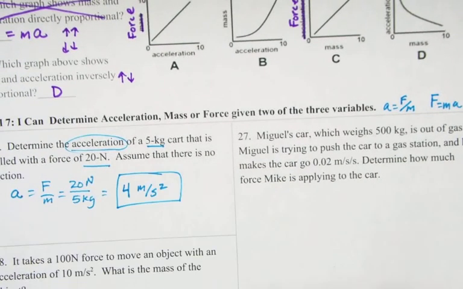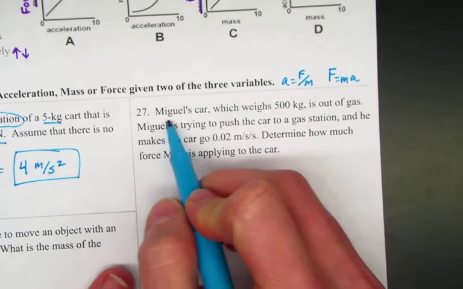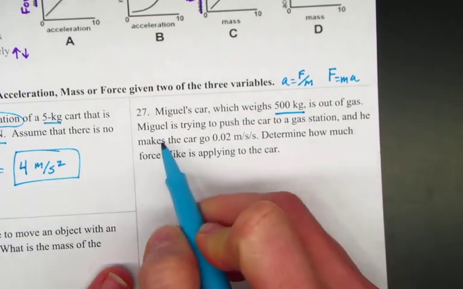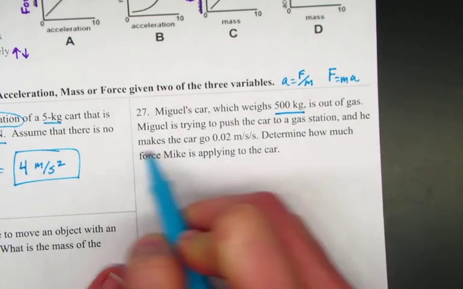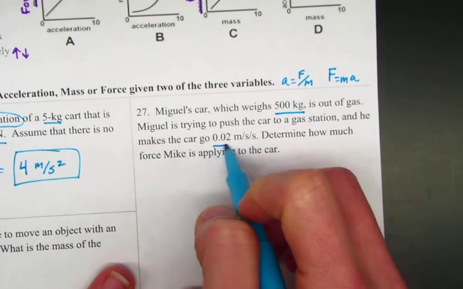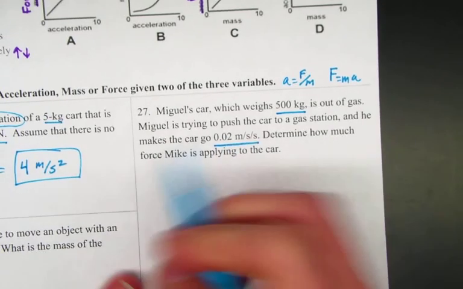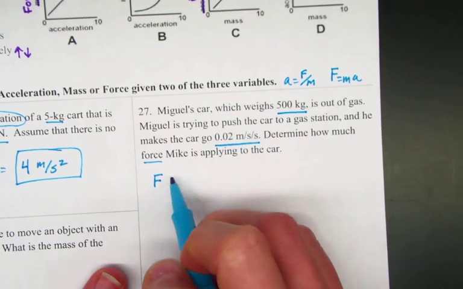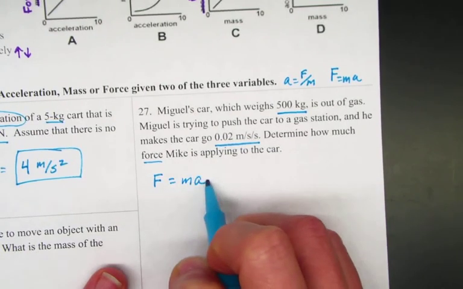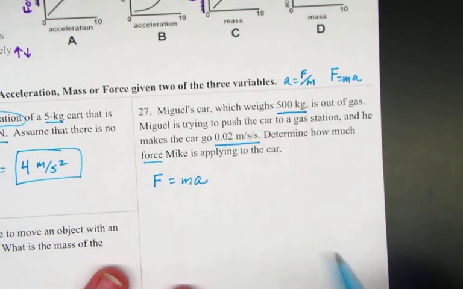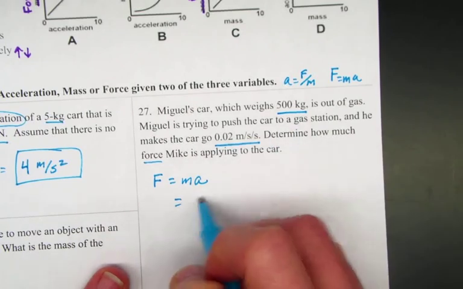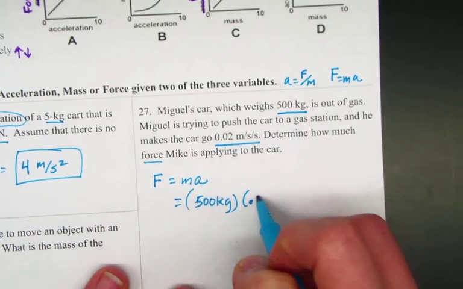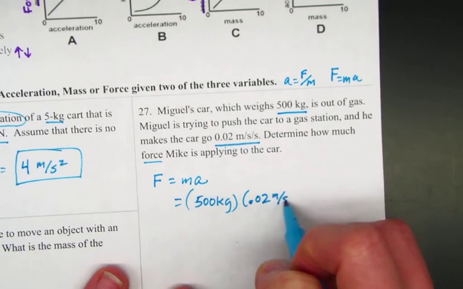All right, 27. Miguel's car weighs 500 kilograms. And let's see here. He's trying to push a car to the gas station, and he has 0.02 meters per second squared. We need to figure out how much force that is. So this is where I like to use force equals mass times acceleration. So that's this other equation here. So our mass is 500 kilograms. Our acceleration is 0.02 meters per second squared.